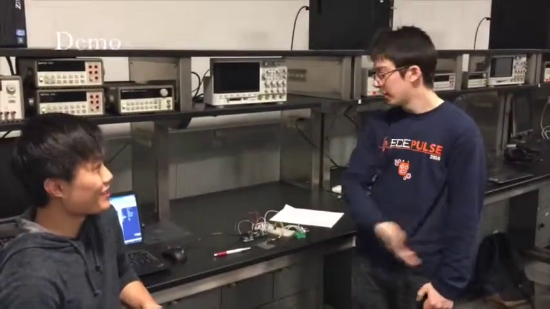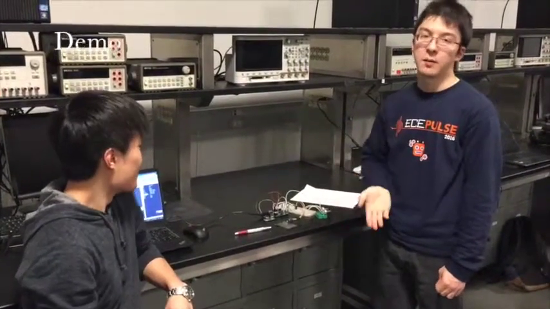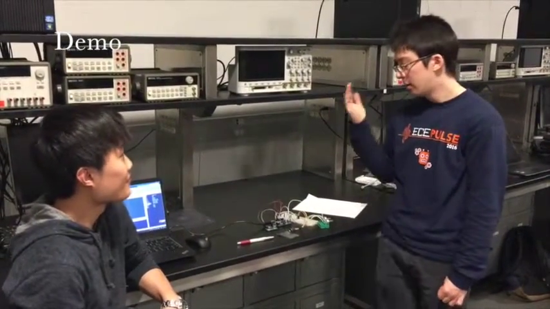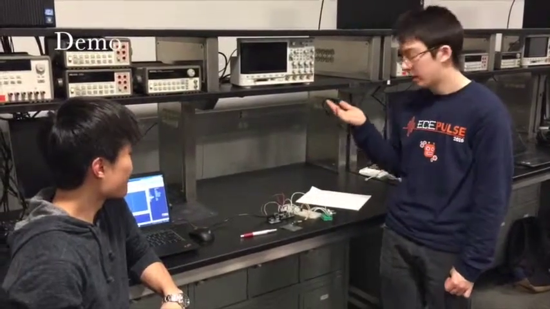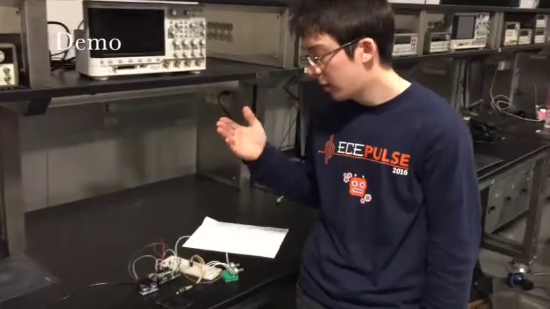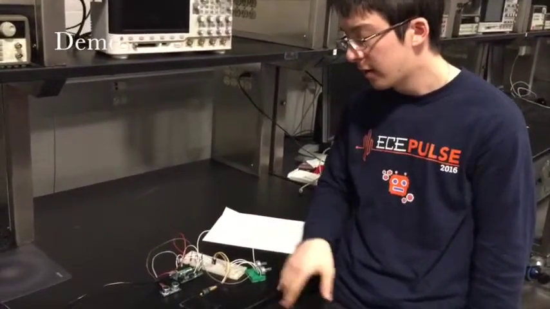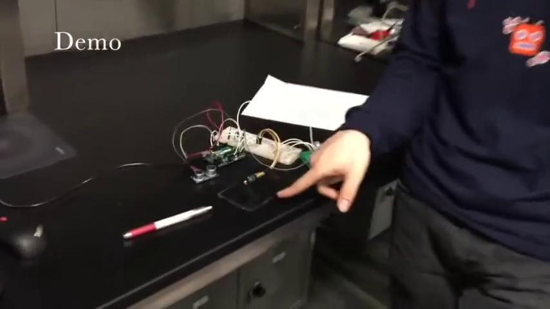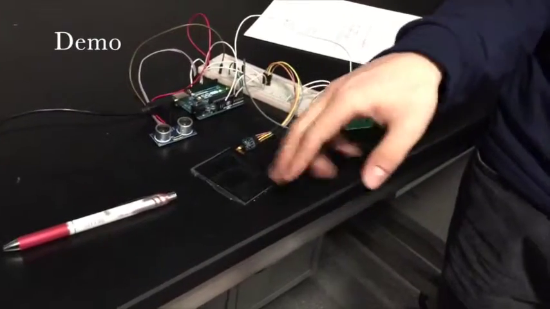They have asked me to demo a DJ emulation project. This is a signal processing competition, ECE Pulse 2016. They were provided with an array of sensors and were also allowed to bring their own hardware. With an Arduino, they've created DJ emulation software using a Nintendo digitizer or a touchpad, and this is kind of like a scratch pad.